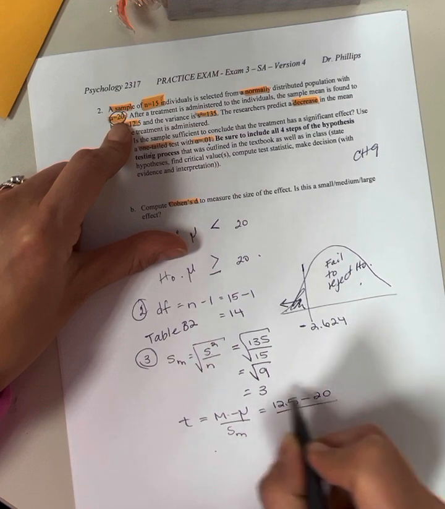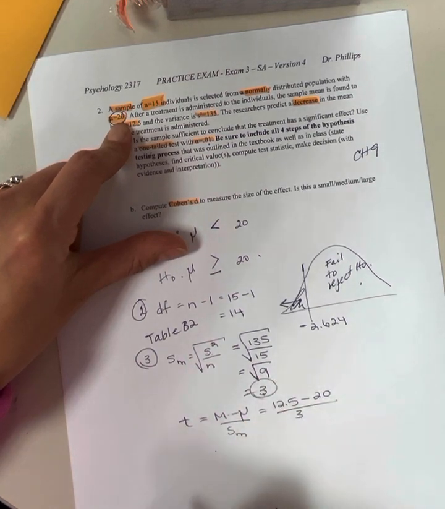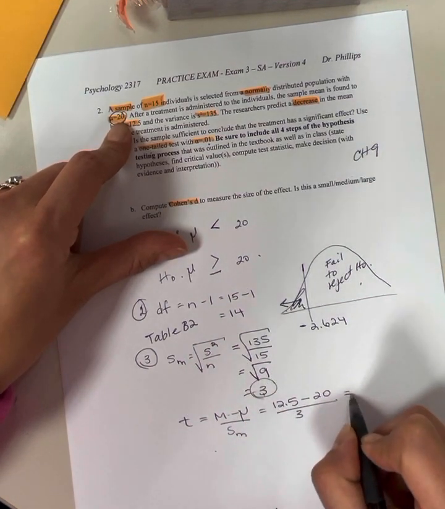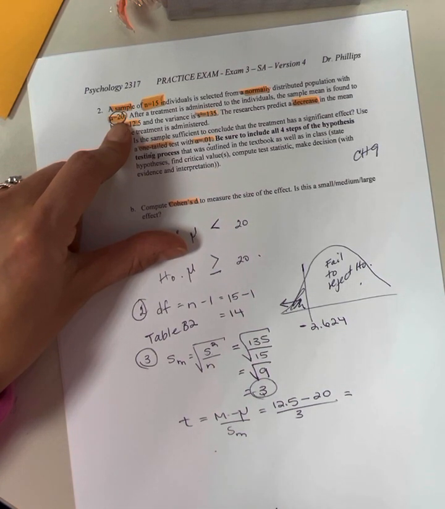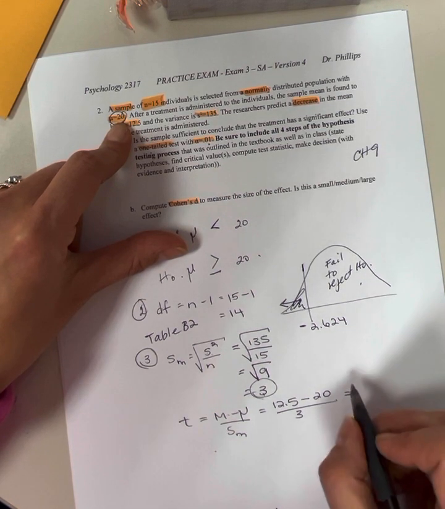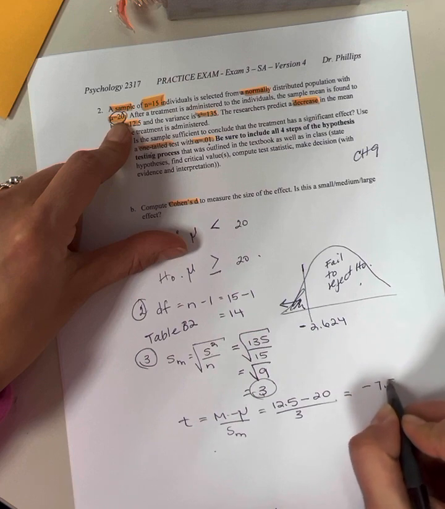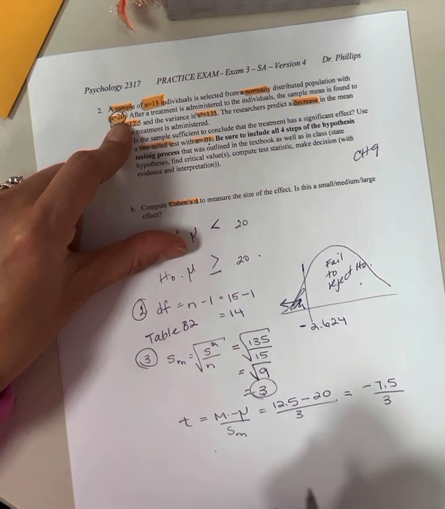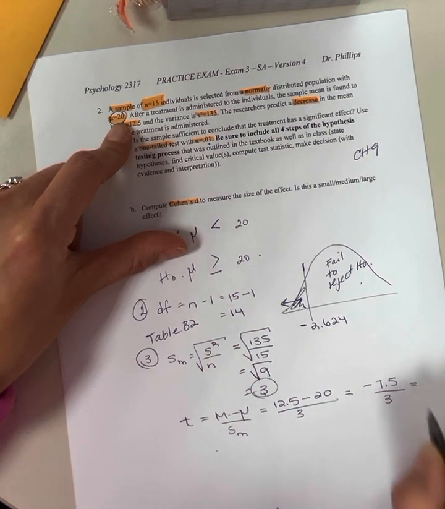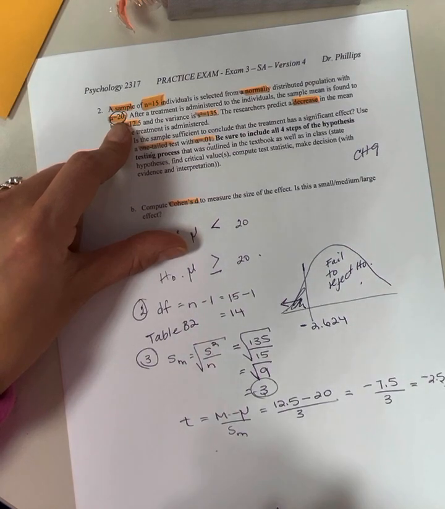And then we divide by this estimated standard error. So 12.5 subtract 20 is negative 7.5 divided by 3, which is negative 2.5. Okay?